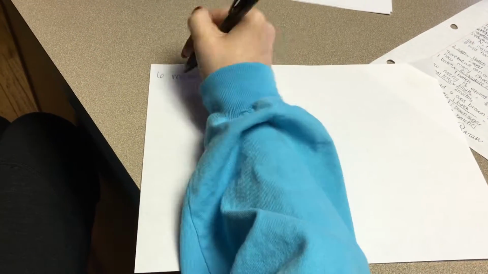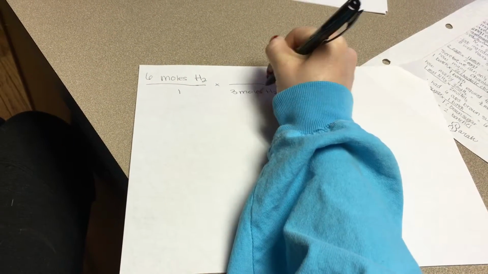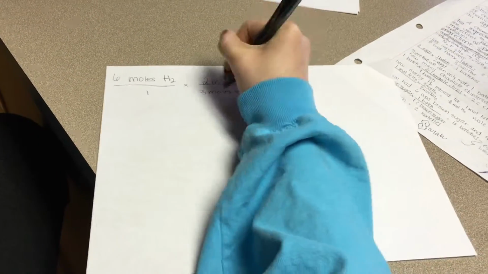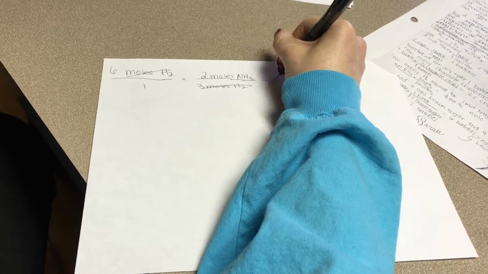Let's say we have 6 moles of hydrogen gas. Using the mole ratio of 3 to 2, we can see that 6 moles of hydrogen gas produces 4 moles of ammonia.